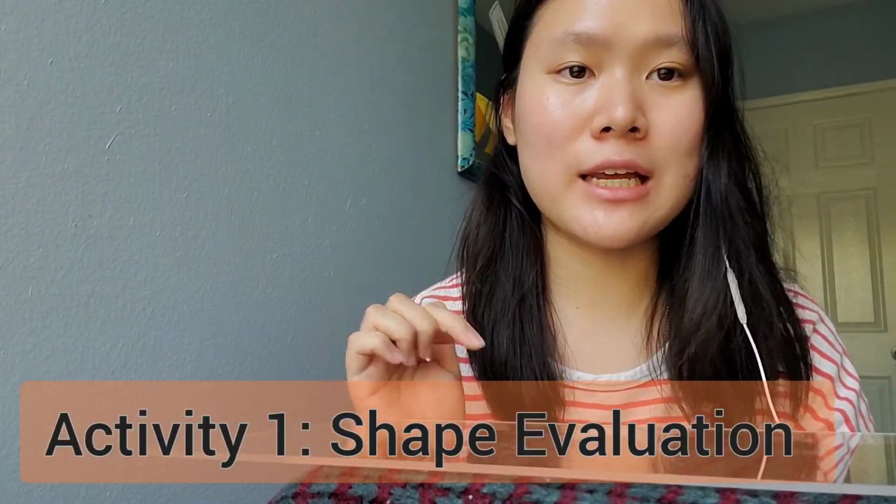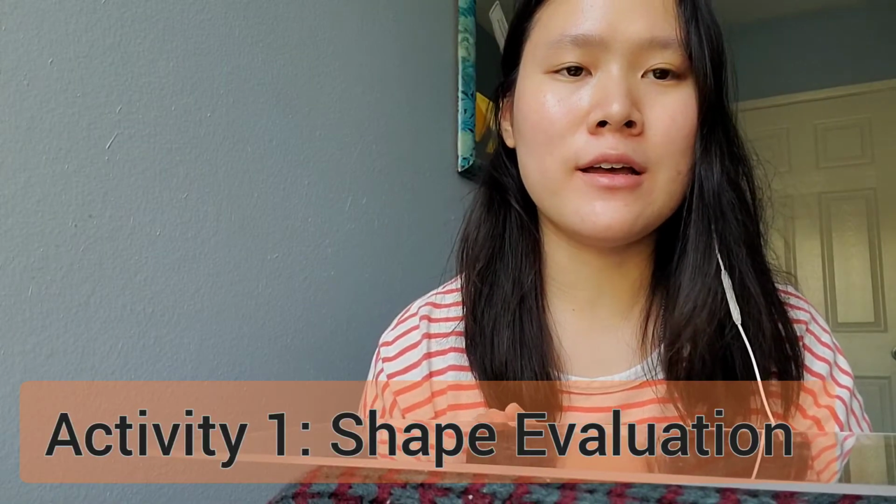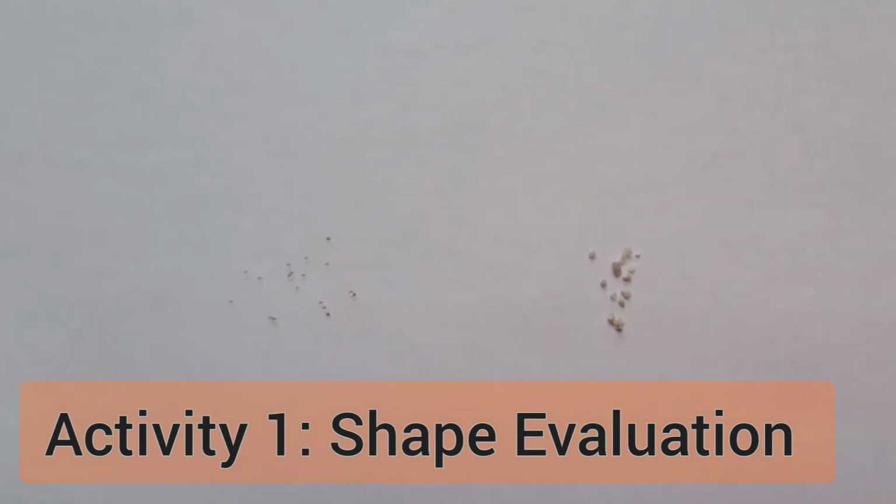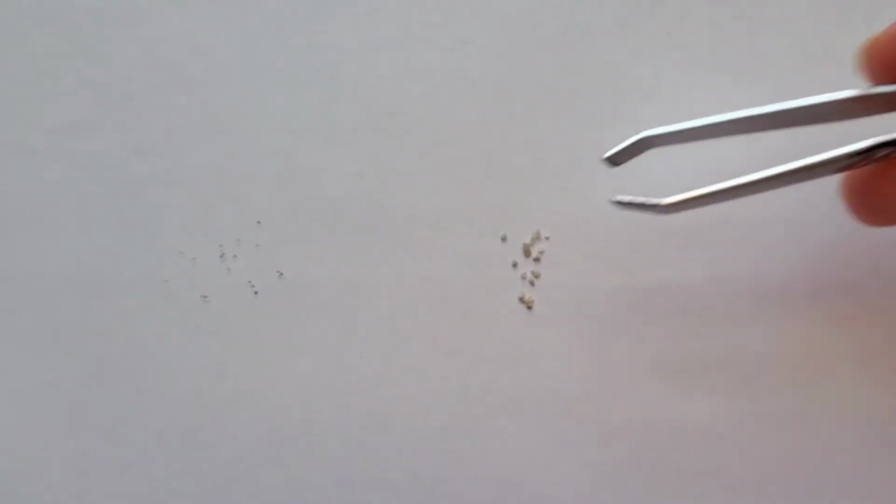For the first activity, we will take 10 or 12 grains of each sand, and then we will compare with the table of roundness and sphericity. So I take around 10 to 12 grains of each different sand. For my left hand side, this one is manufactured sand. And for my right hand side, this one is natural sand.